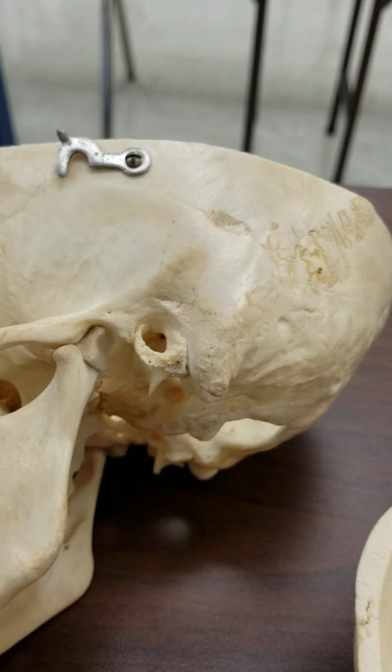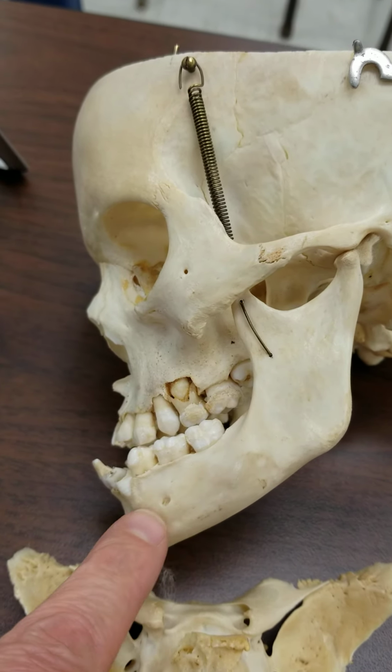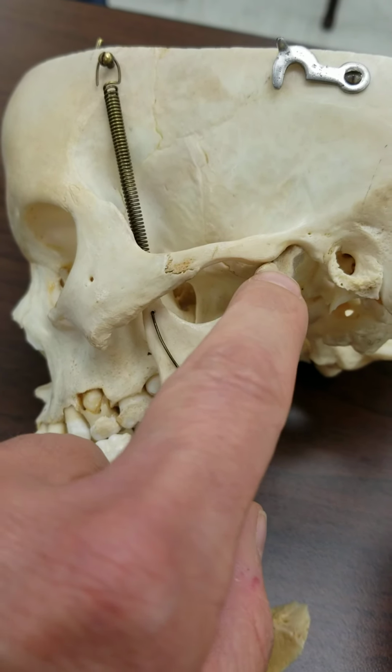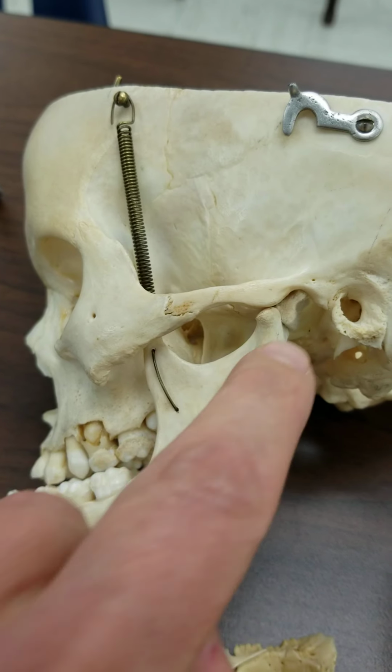We also have the area right here where the bottom jaw, the lower jaw, which is called the mandible, articulates with the temporal process. So this is called the mandibular fossa.